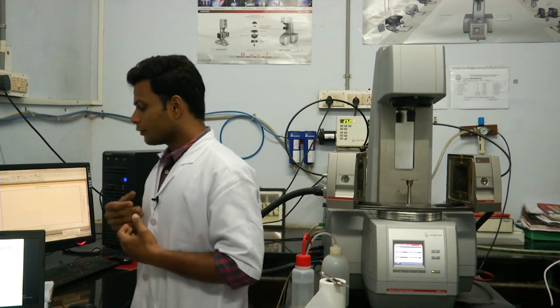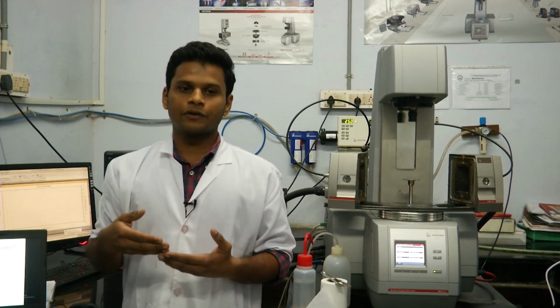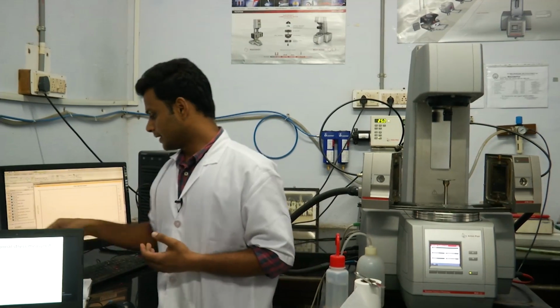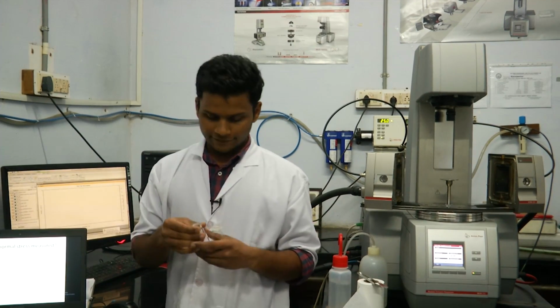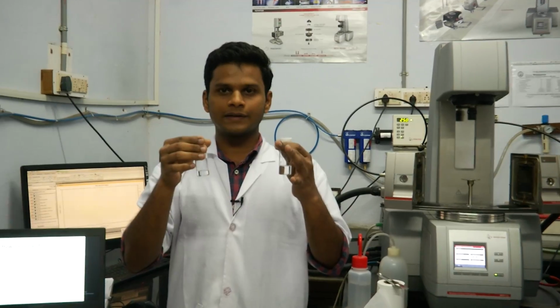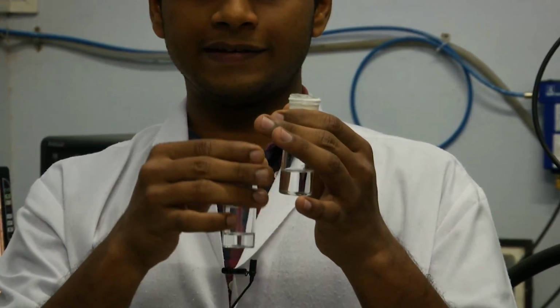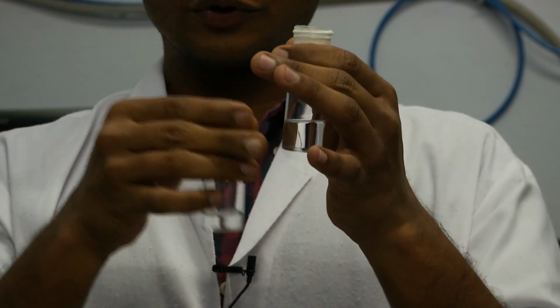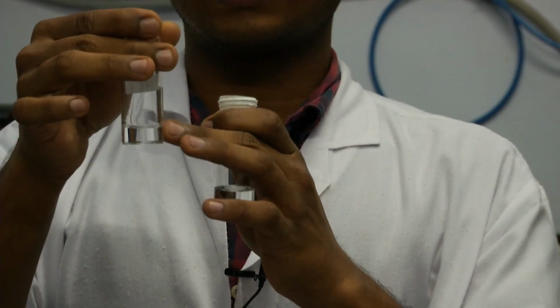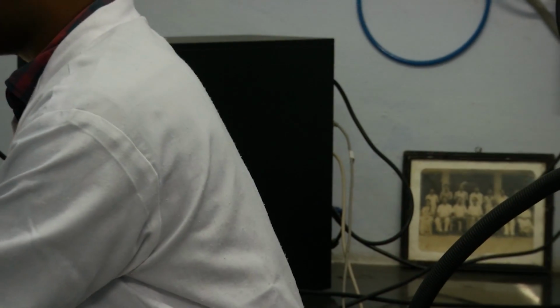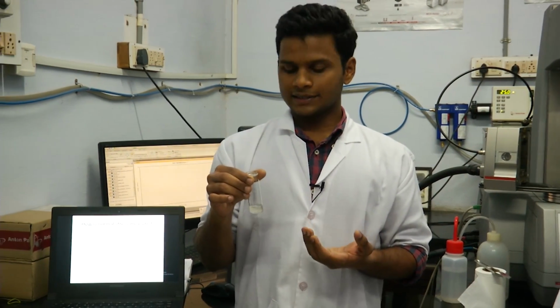Today we are going to look at the normal stress data for two different types of fluids. One is Newtonian fluid. I have with me two different Newtonian fluids. One is of viscosity of 100 cp, 100 centipoise. Both are silicon oil. Another one is of 1000 cp. I also have with me a gel which is made up of a biopolymer called pectin. Pectin is a polymer that is present in the cell walls of plants.